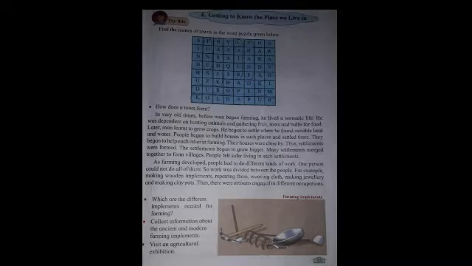People began to build houses in such places and settle there. They began to help each other in farming. So children, after a long time, man started learning how to grow crops and he started to settle his life near water. Their houses were close to each other. Thus settlements were formed. They came together for work and the settlement began.